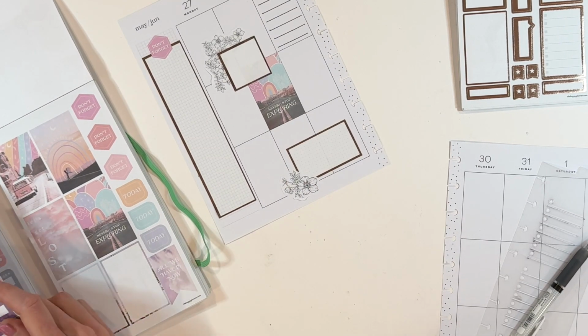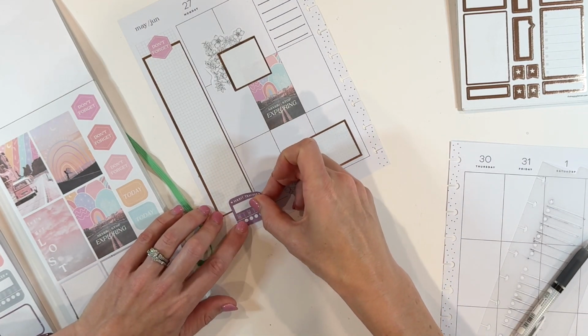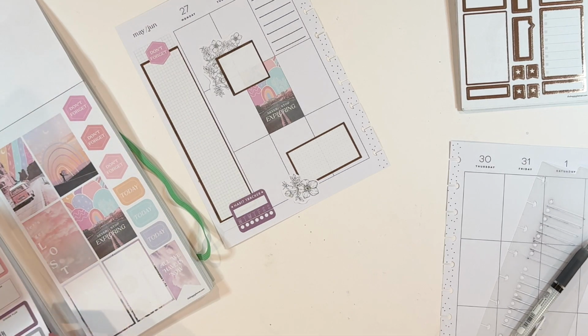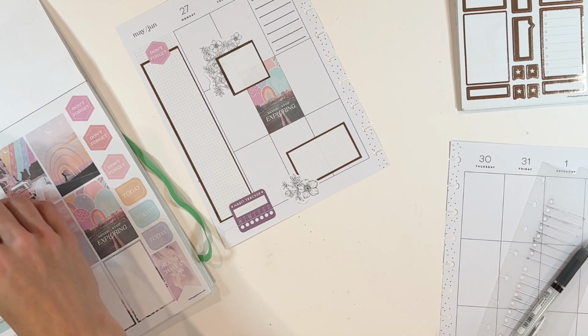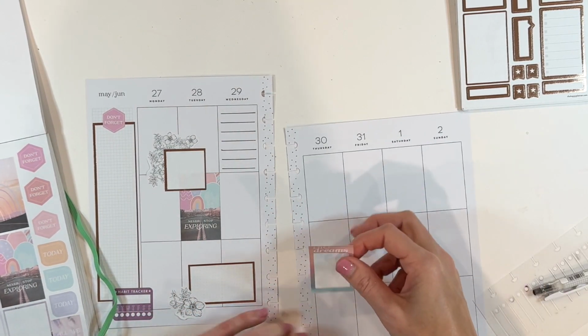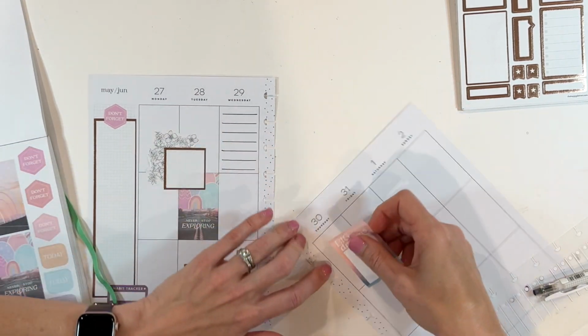Maybe I am wanting to track a habit in my journaling, like whether or not I did the journaling. I could add that in. Let's see what else we got over here. Oh, big dreams. That one's cool. It's pretty easy to just add it in. And then I would just write in the different areas, the things you're thinking about.